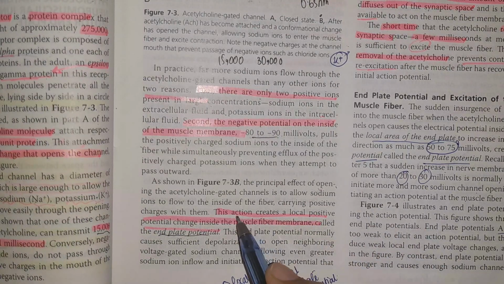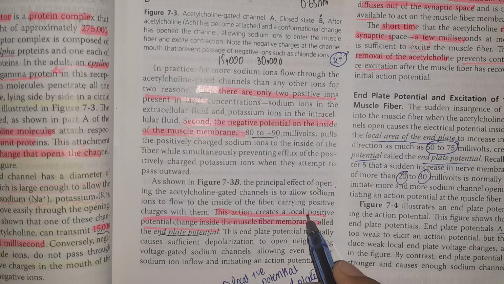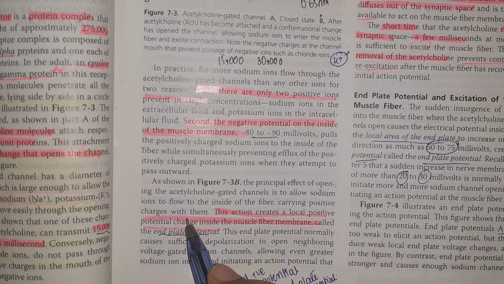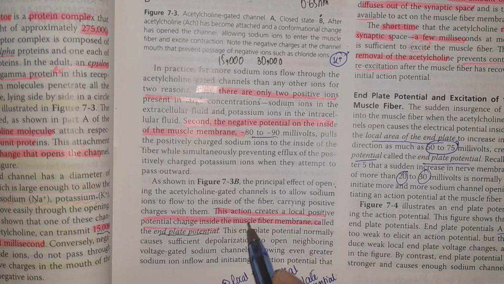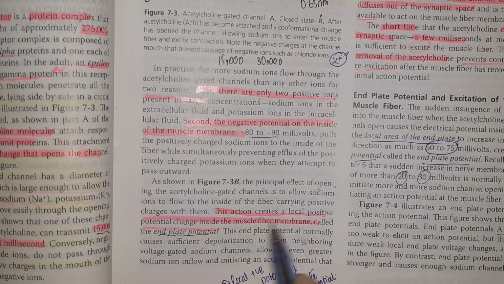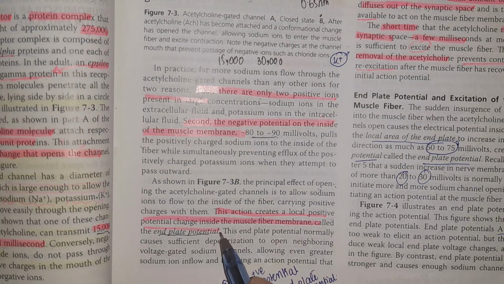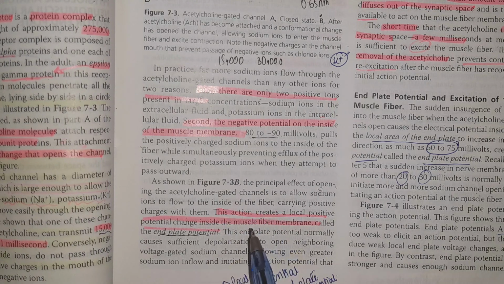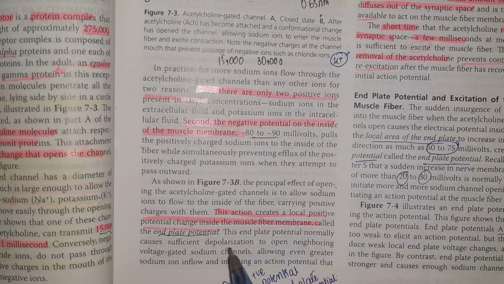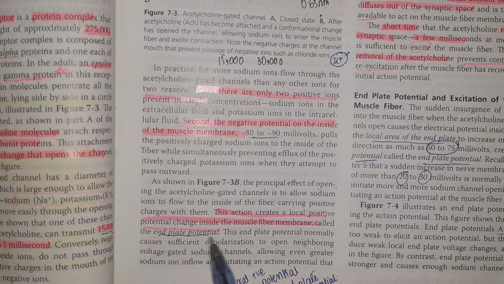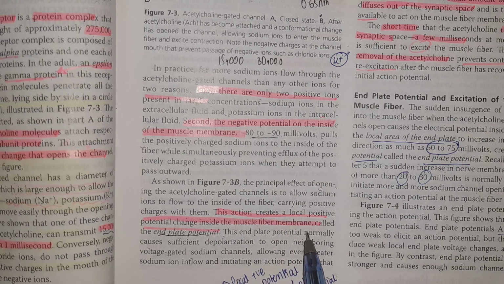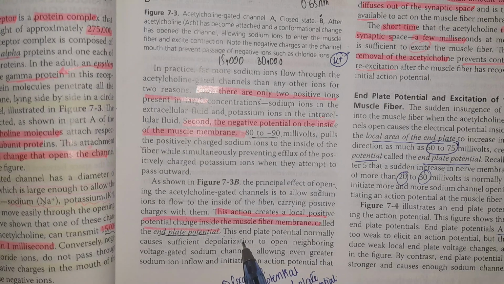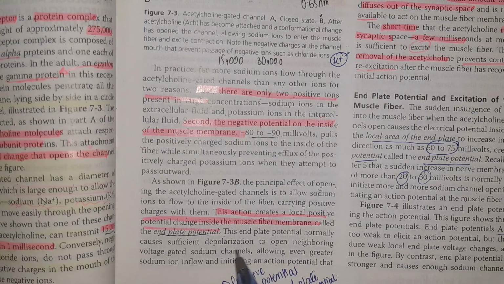So this entry of the sodium ions, what will it do? It will create a local positive charge inside the membrane, and this local positive charge is known as the end plate potential. I told you that the entry of the positive sodium ions will cause the cell, which was actually negative, to become positive. This positivity is known as the end plate potential.